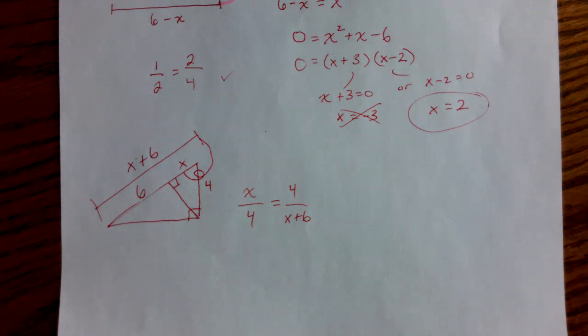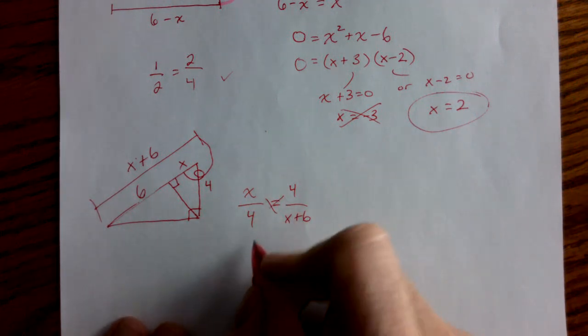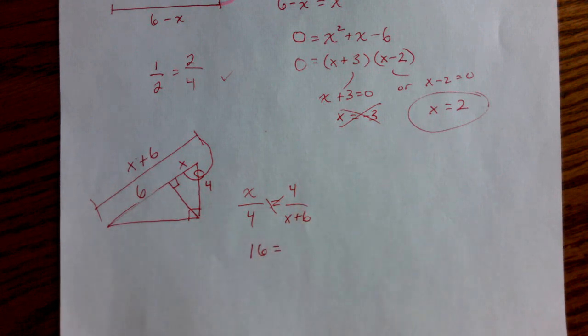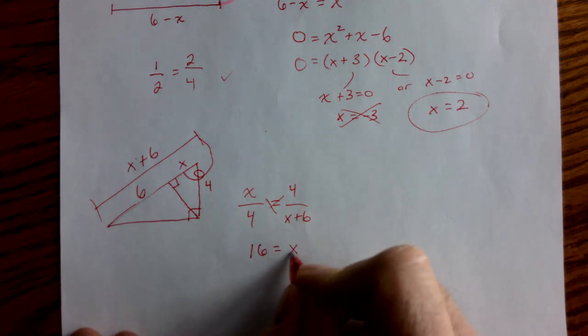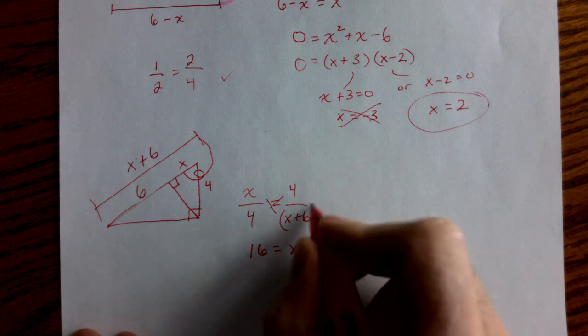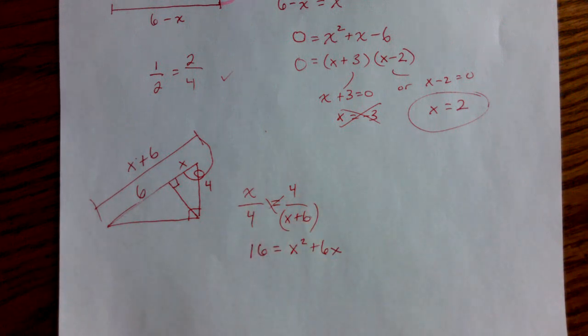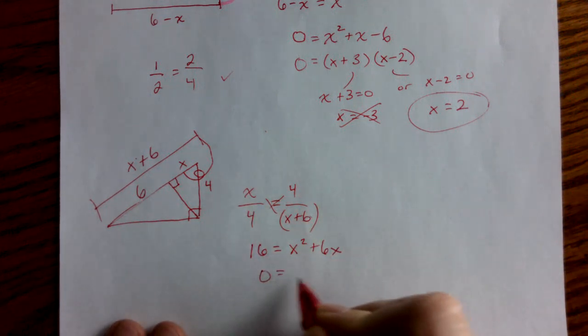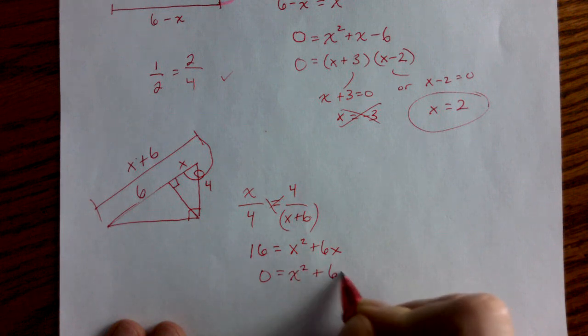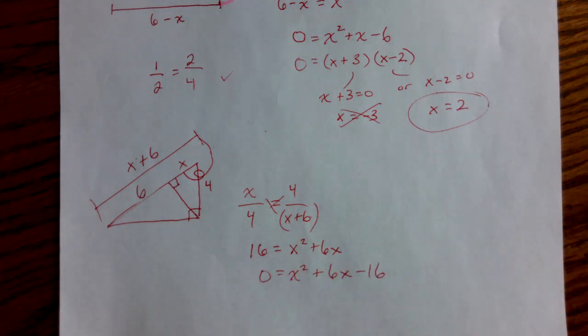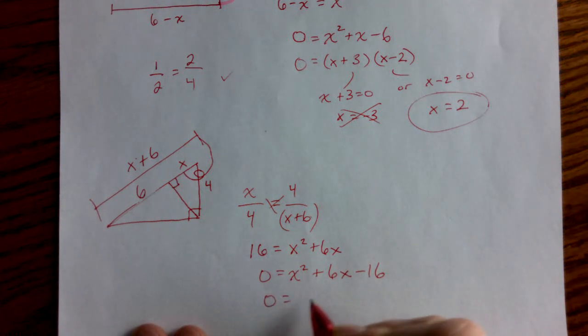All right, so cross multiply. Now away we go. All right, 4 times 4, we got ourselves 16. Okay, and then we have x squared plus 6x. Remember, that's got to distribute through to both parts. Quadratic instincts, x squared plus 6x. Subtract the 16 from both sides. And then here we are again. We need to factor. Teach me how to factor.